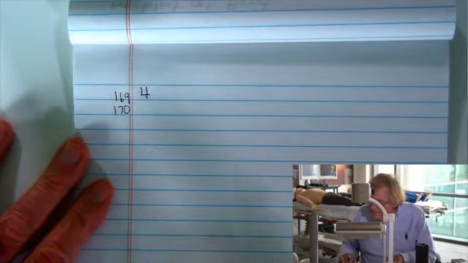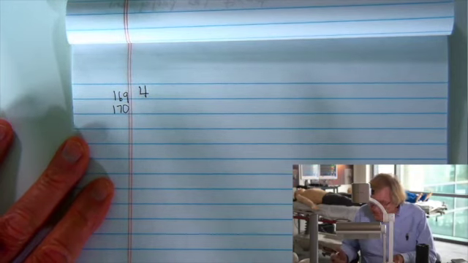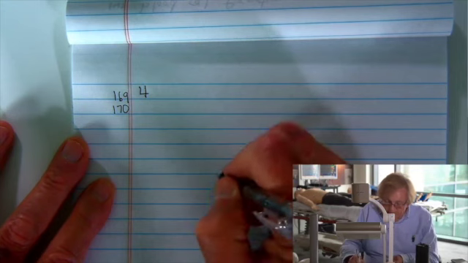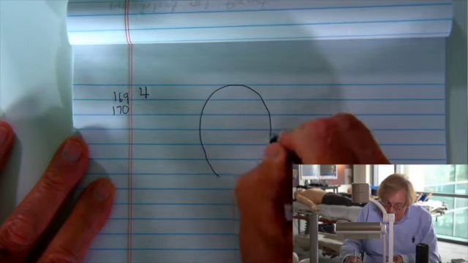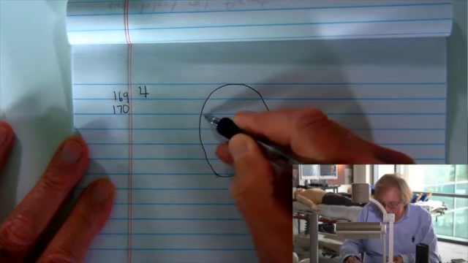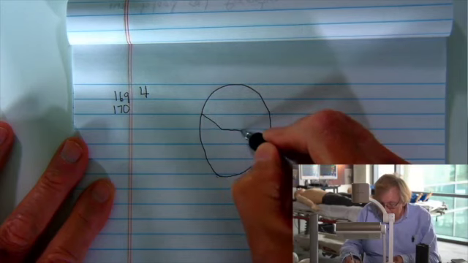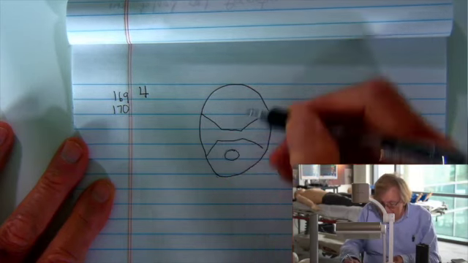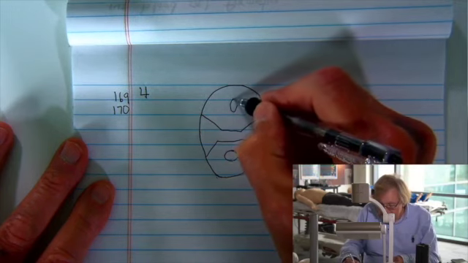170. 170 says the bone posterior to the ethmoid. So again, if I look inside of the cranial vault, I've got my sphenoid bone, which is my core bone, I've got my foramen magnum, I've got my ethmoid bone sitting here.